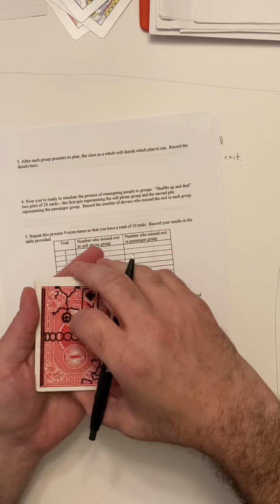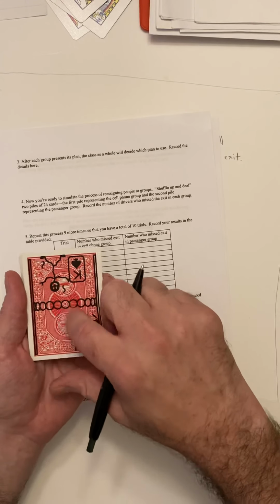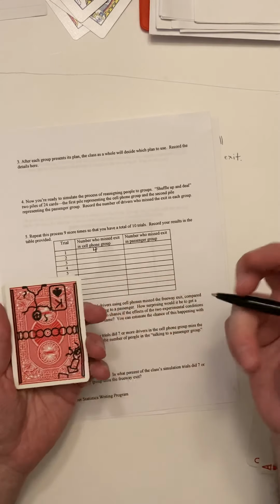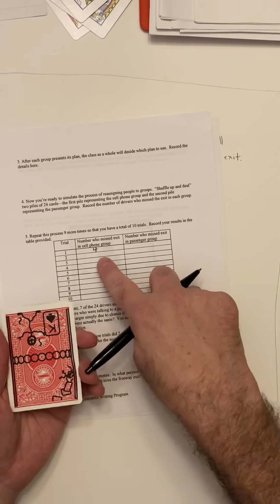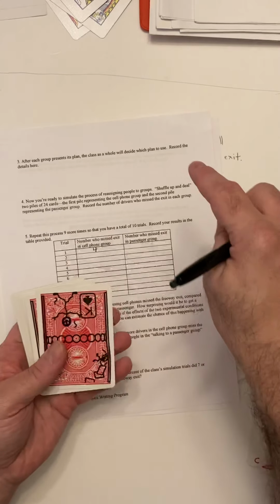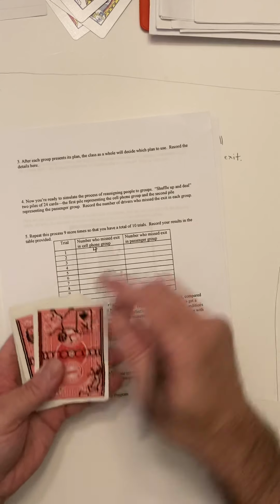Now I can go and look at my other group, which is my passenger group, and see how many people in my passenger group missed exits. But I kind of know that because I know there were 9 people in total. There are 9 cards between ace of hearts and 9 of hearts. So I know there's going to be 5 in there to make up 9.